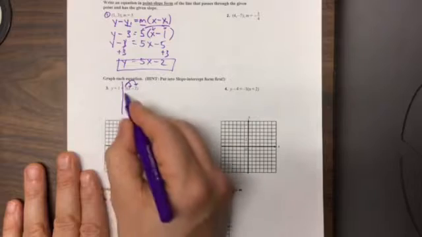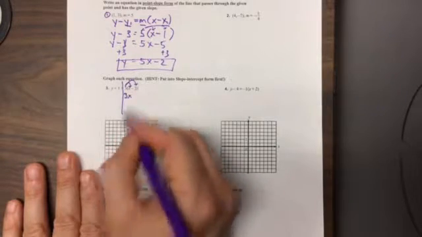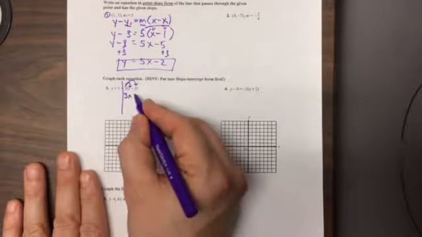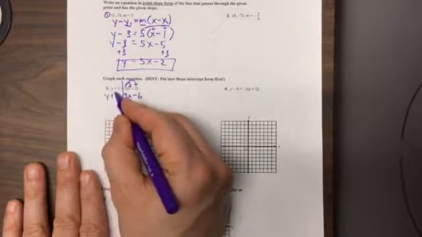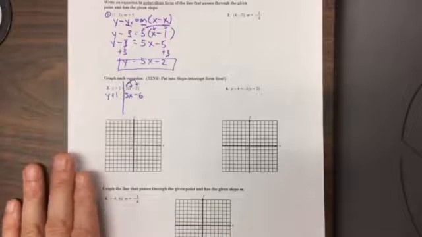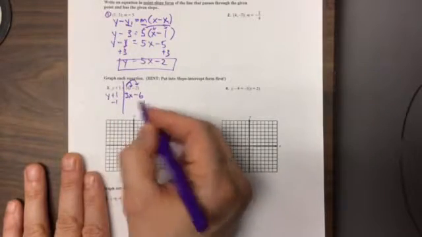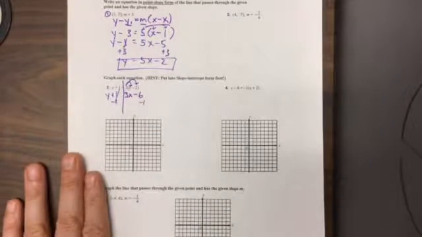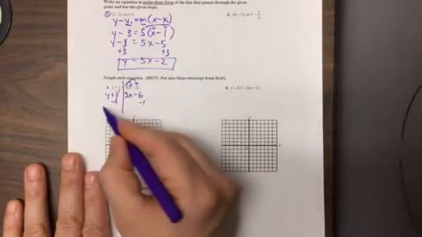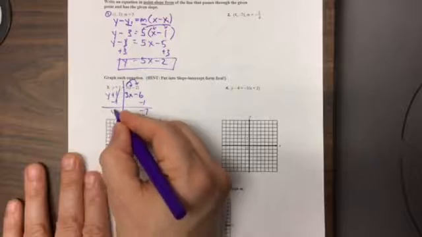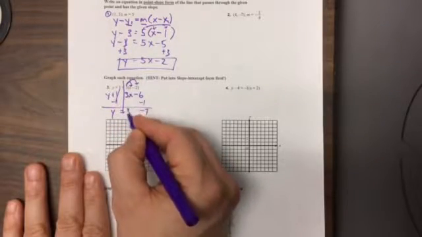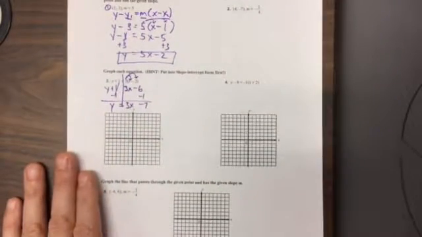So 3 times x is 3x. 3 times a minus 2 or negative 2 is negative 6. The left-hand side just has y plus 1. Let's get rid of the 1 with opposite math. It cancels. You have a negative 6 and a negative 1. It's going to give you negative 7. So we're left with y equals 3x minus 7.